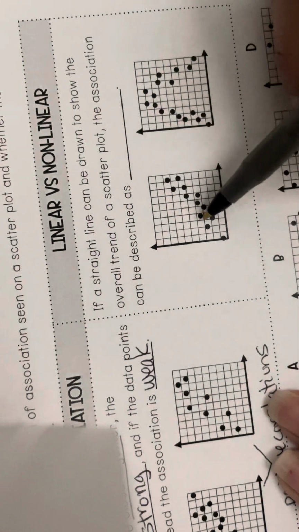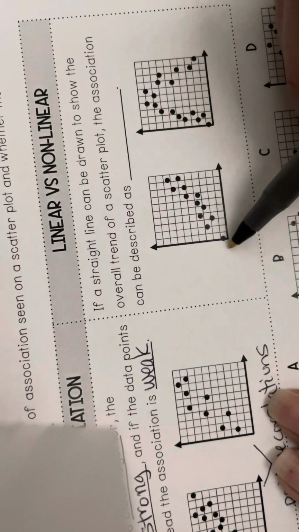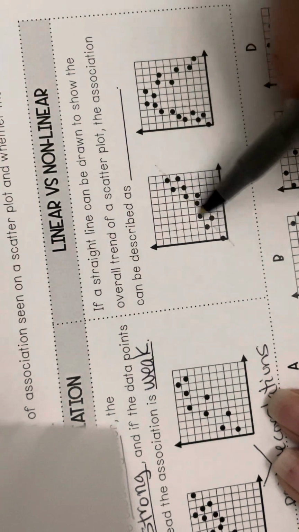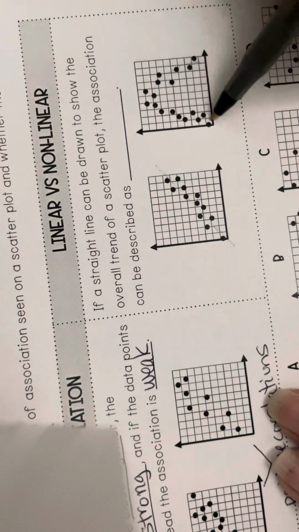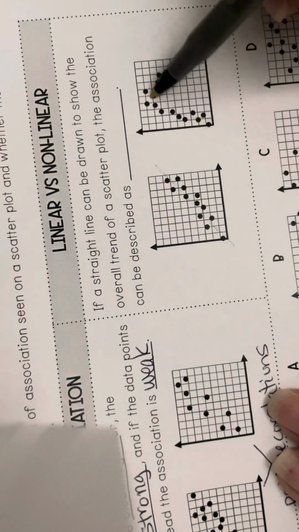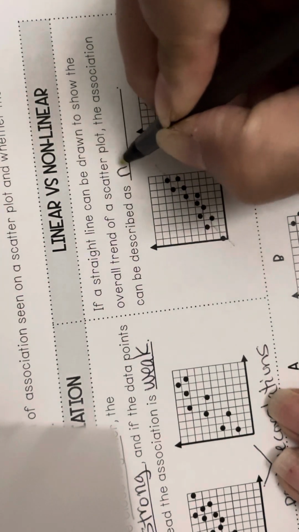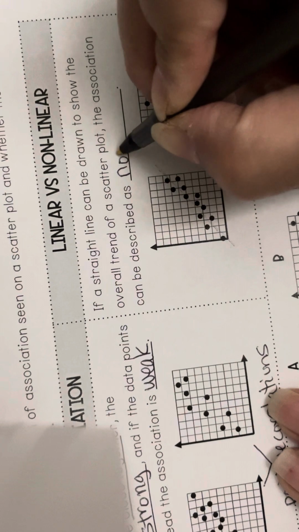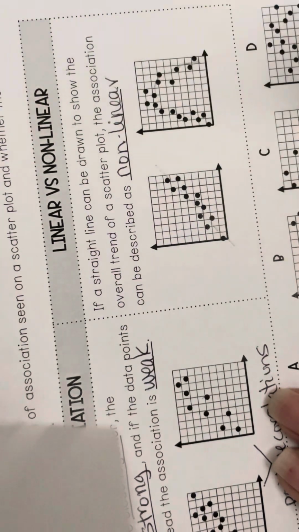Notice this one. Upward. And I could pretty much envision a line going through it, right? So we call that linear. And this guy, even though they're strong, oh man, look, first it went up, then this is not linear. So then this would be non-linear, when you can't picture a line going through it.